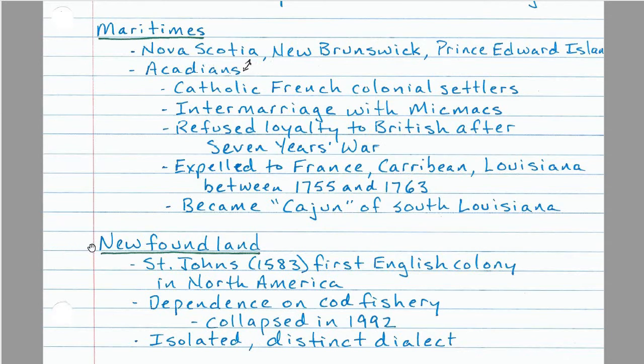The other area we want to look at is Newfoundland, and so it looks like it might be pronounced New-found-land. The people who live there pronounce found more like fund, and so it's Newfoundland. And one thing we want to pay attention to here is St. John's, which was founded in 1583 and has the distinction of being the first English colony in North America. I know in Jamestown they will tell you that was the first colony, and it was for the United States, but the English had a colony in St. John's even prior to Jamestown.